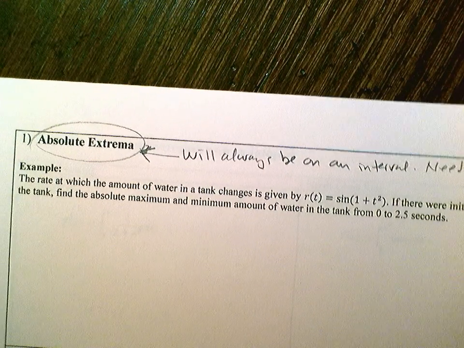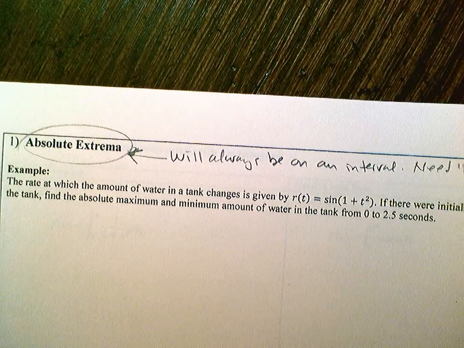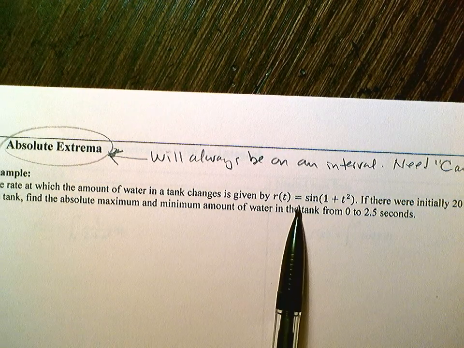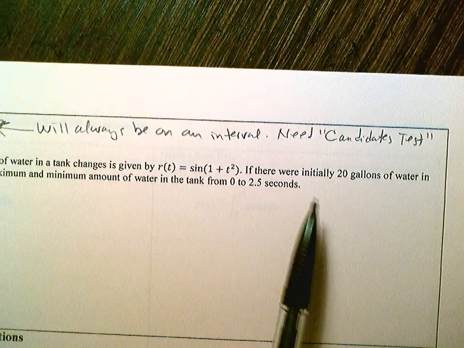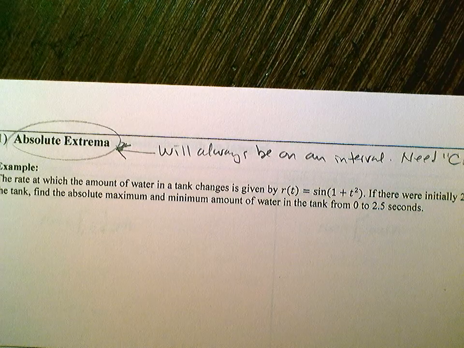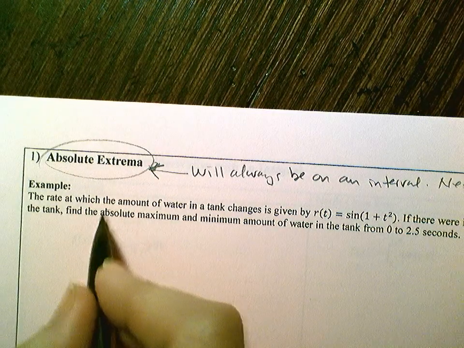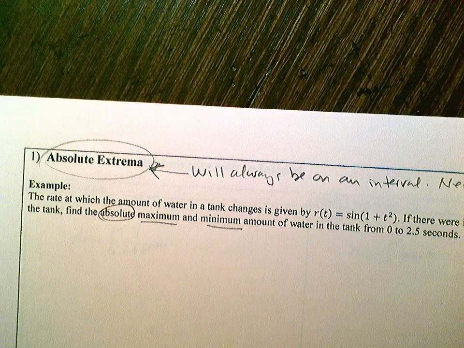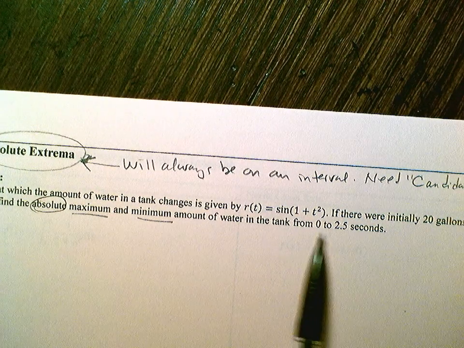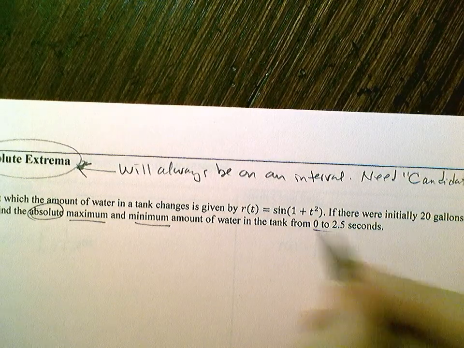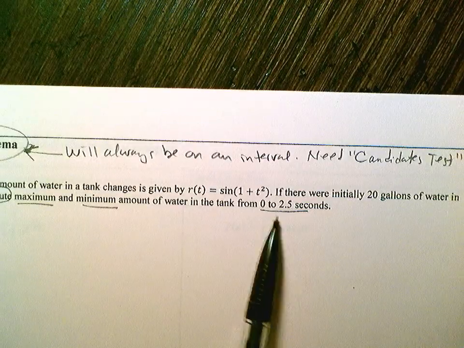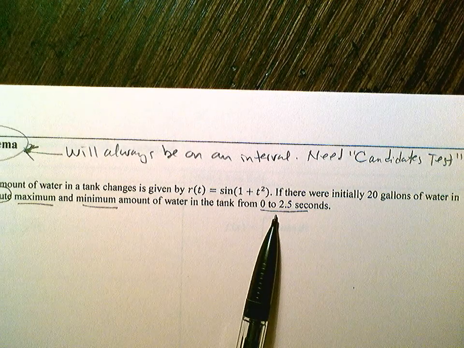So here's the example. The rate at which the amount of water in a tank changes is given by this. So this is a rate of change, so this is the derivative of something. If there were initially 20 gallons of water in the tank, find the absolute maximum and minimum amount of water in the tank from 0 to 2.5 seconds. Okay? So they want absolute max and min, and they're giving us the interval that they want it on.